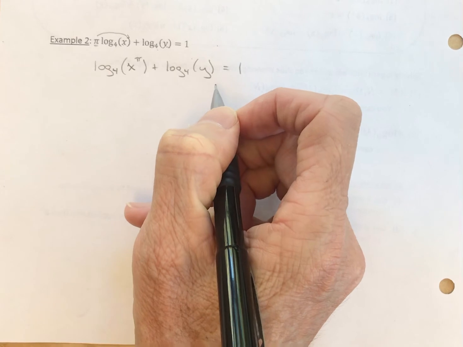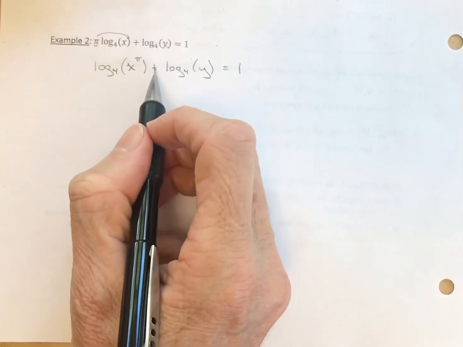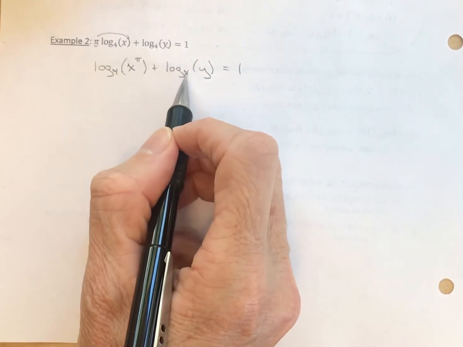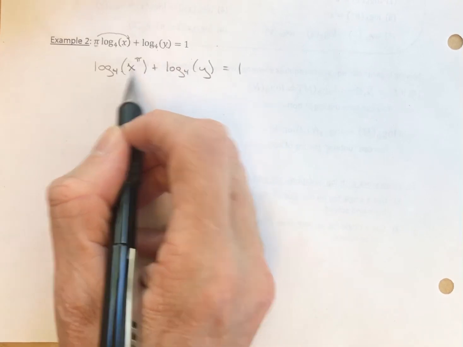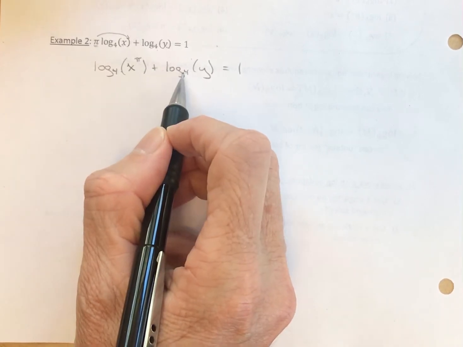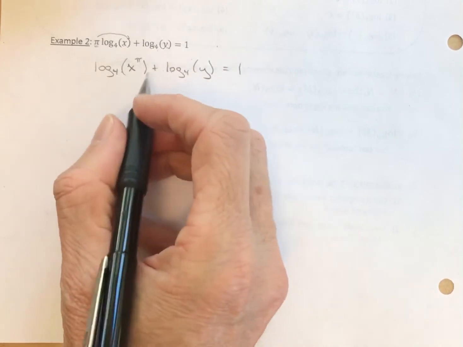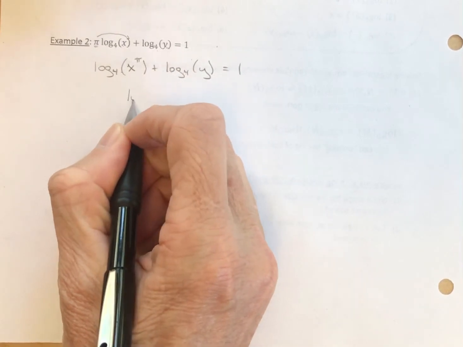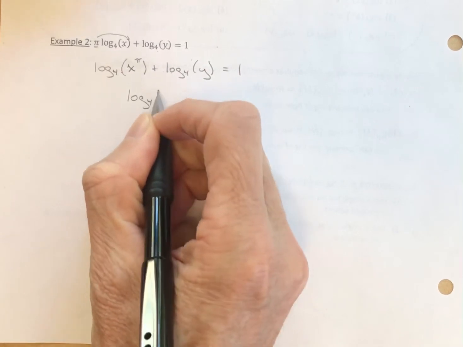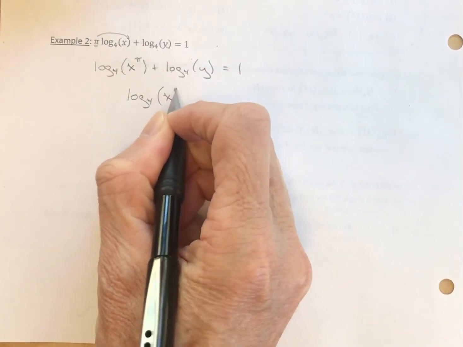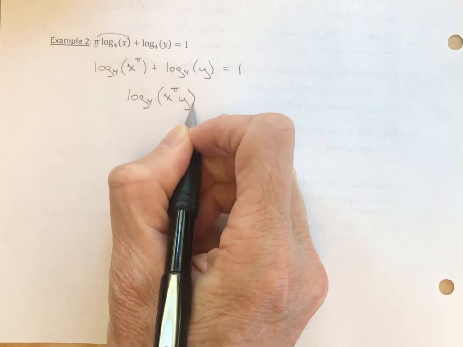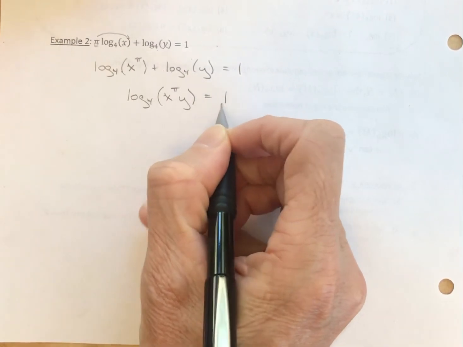Now I have the sum of two logs, and I know that the sum of two logs is equal to the log of the product. So this is the same as the log base 4 of x to the pi power times y, equals 1.